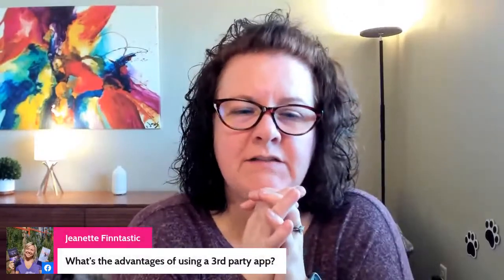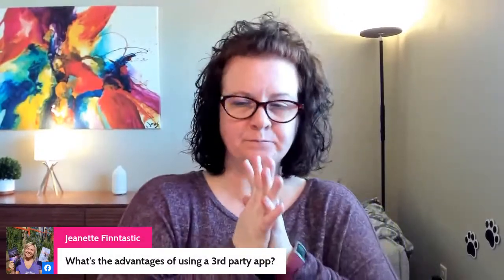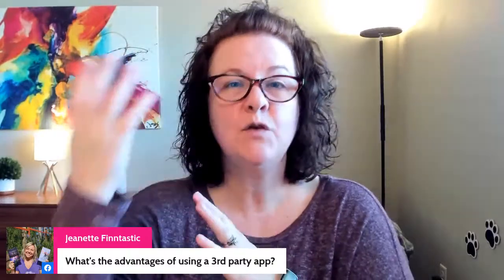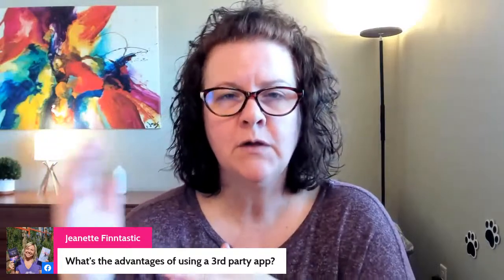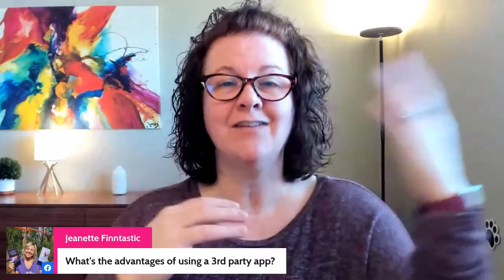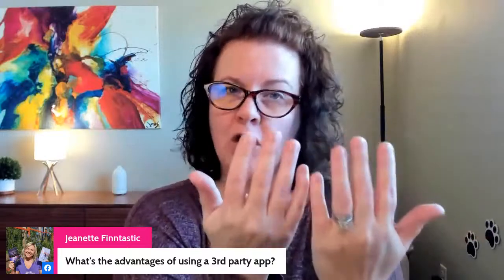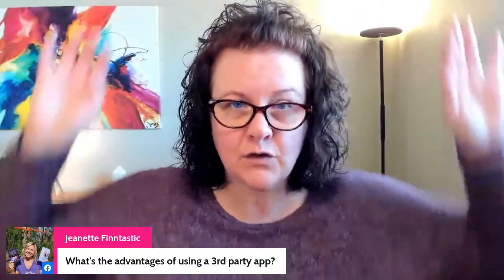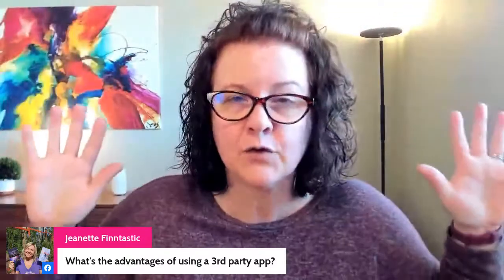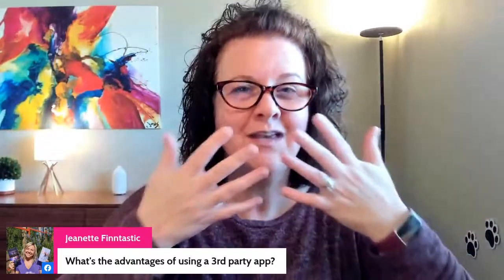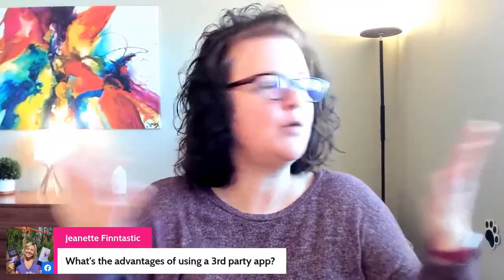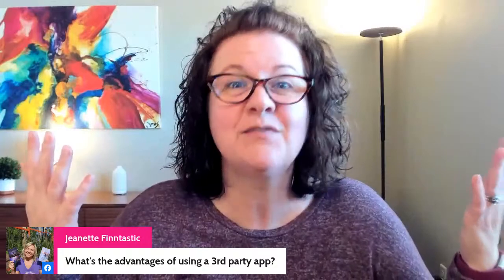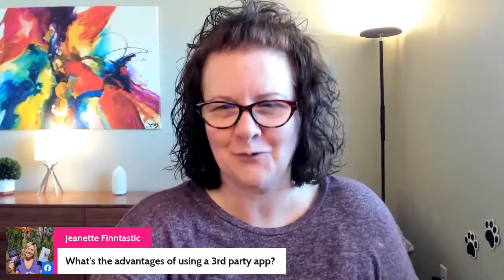Jeanette says, what is the advantage of using a third-party app? With Zoom, a lot of people are just comfortable with Zoom, especially if they have a guest. And so now you've got two people on, so you have that benefit. And Zoom allows you to have backgrounds. So if you've got a messy background, you can put up a virtual background. And Zoom has the wonderful feature that smooths out your appearance. It's a filter. That's what a lot of people like Zoom for.